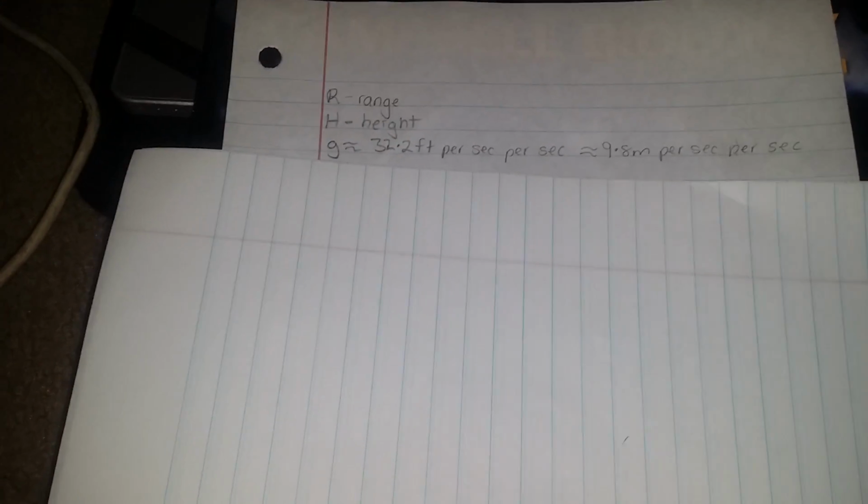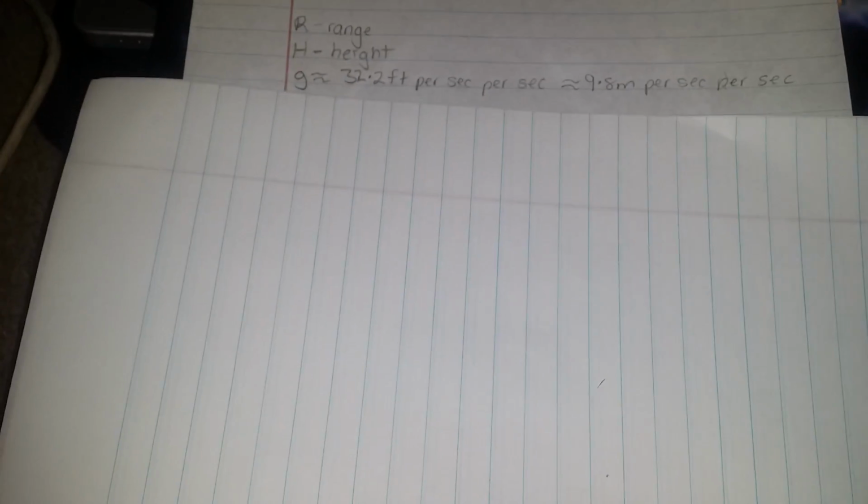So to start off with problem 115, I'm required to find the range and the height. The height is the vertical, and the range is, of course, the range. So find the range and the maximum height, basically.